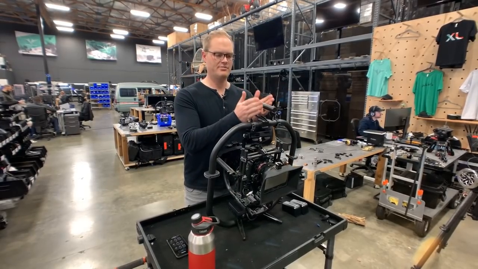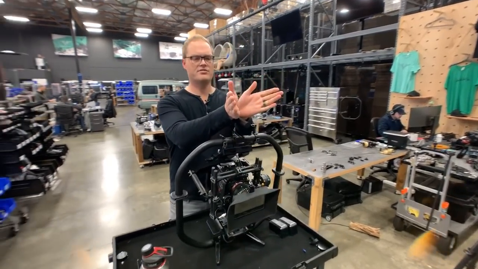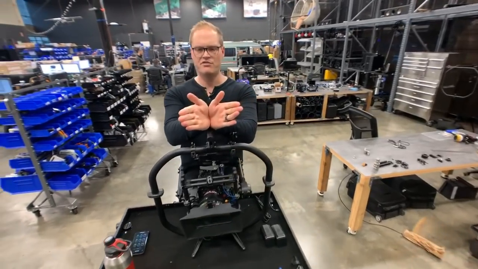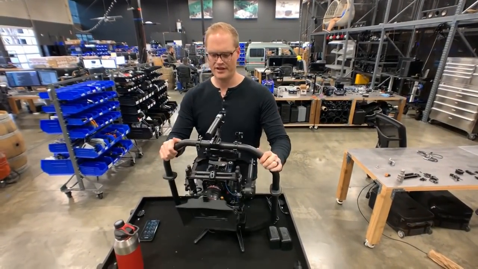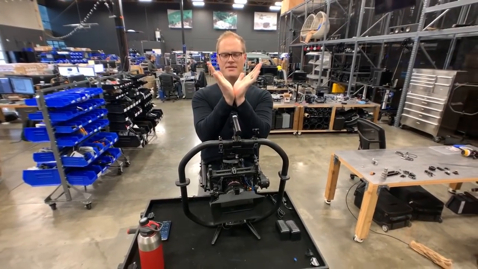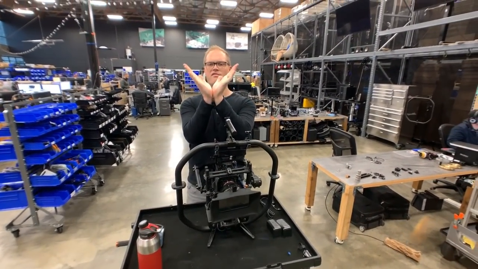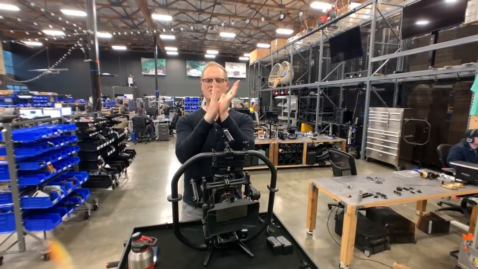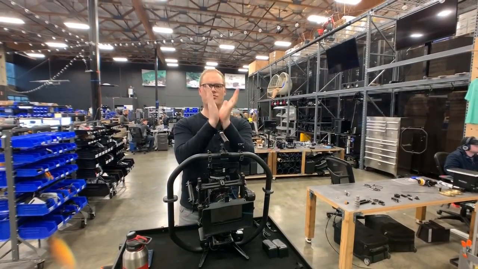Window, I want to just explain what these mean first. So window describes the amount of movement that the handles can do that it'll ignore. Let's say we have a 90-degree window, then we have 45 degrees each way from neutral.